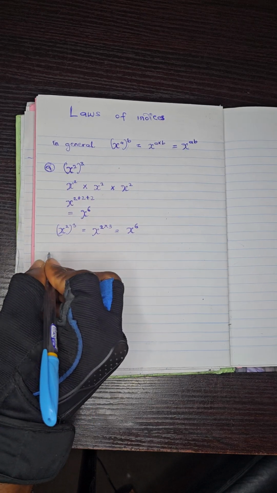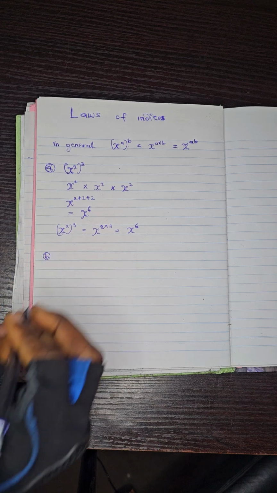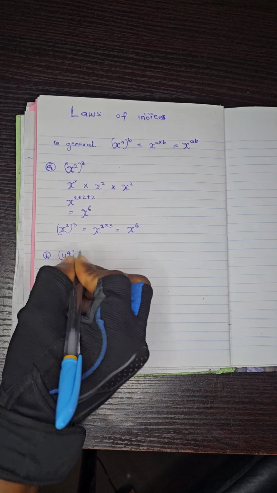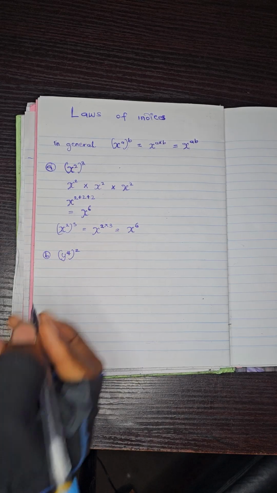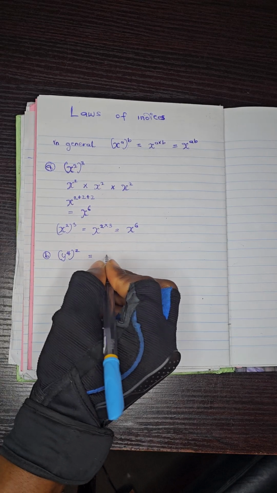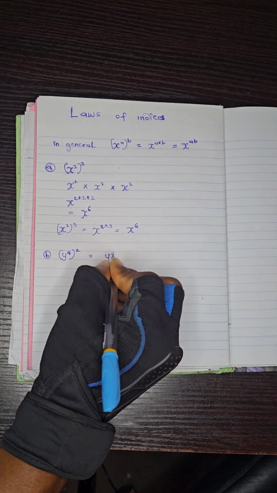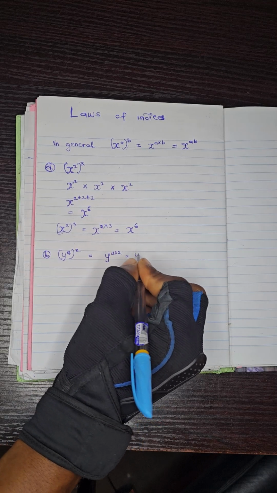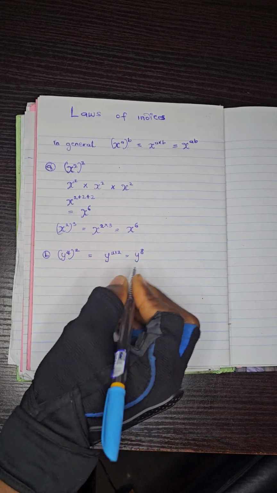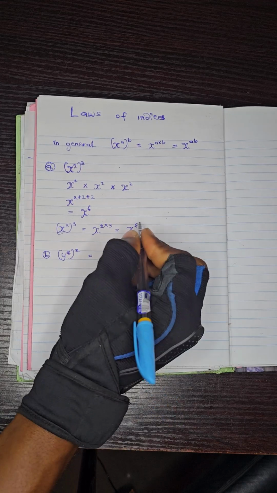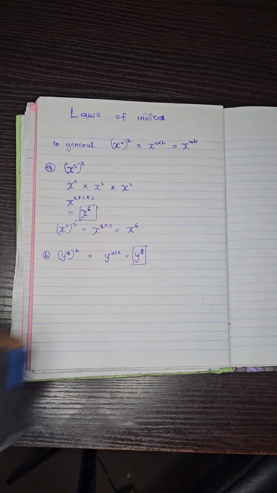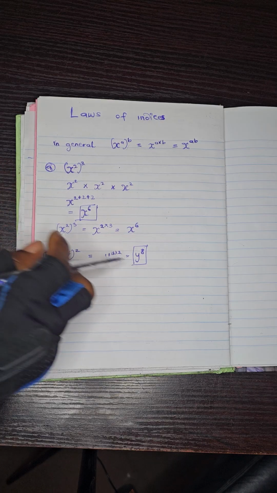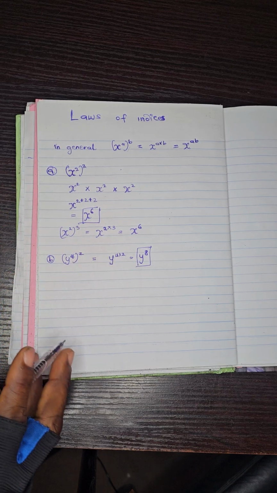The next example we're going to solve is y raised to the power 4, all squared. It's very simple. You just say this is equal to y raised to the power 4 times 2, which is the same as y raised to the power 8. This is your answer. If you apply the method that I used here, you still get the same y raised to the power 8. You can try that on your own.